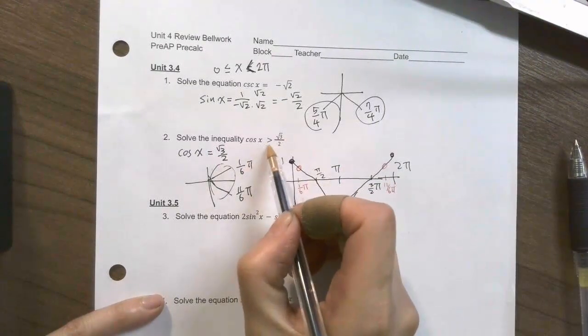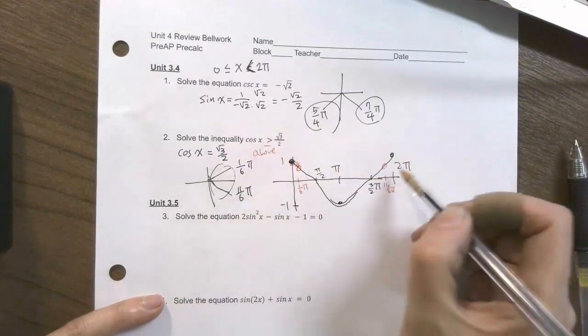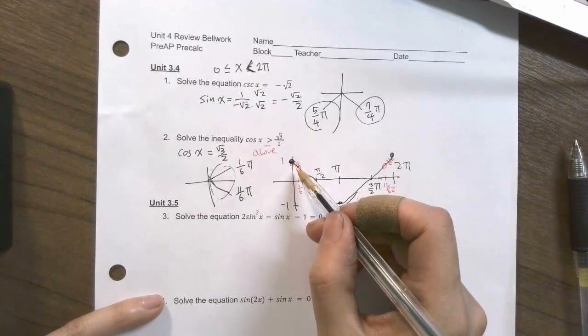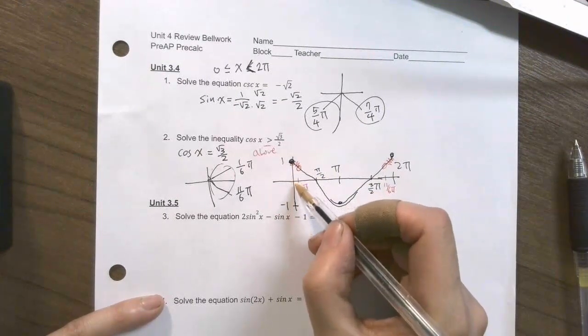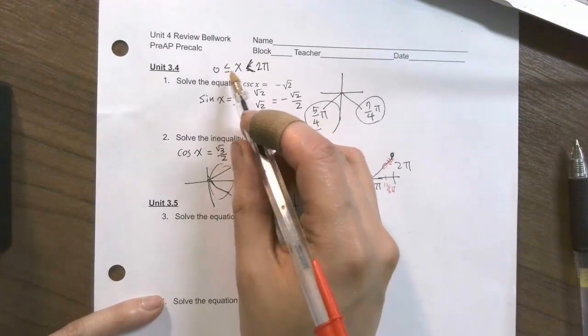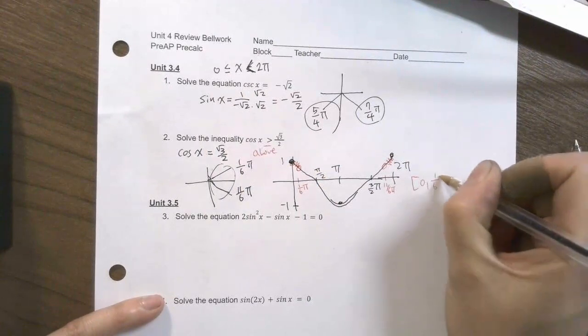What are we looking for? Greater than. So we're looking above. Bigger values over here, over here, those two ends of it. Now, check the endpoints. Do you want to include 0 here? Yes, you do. Over here, x can be 0. So I'm going to start with the bracket, 0 to 1/6 of pi.